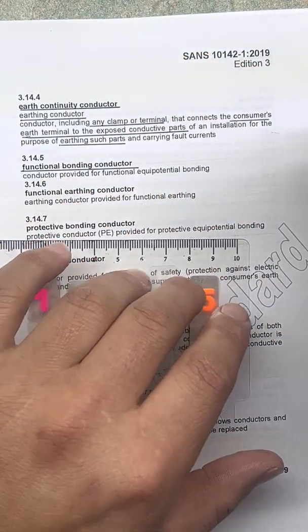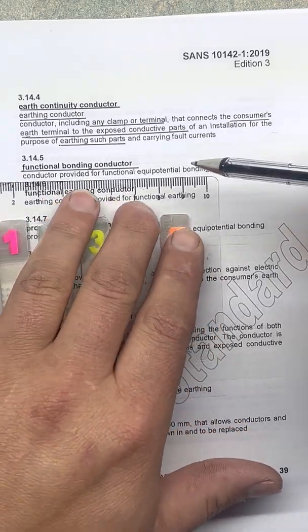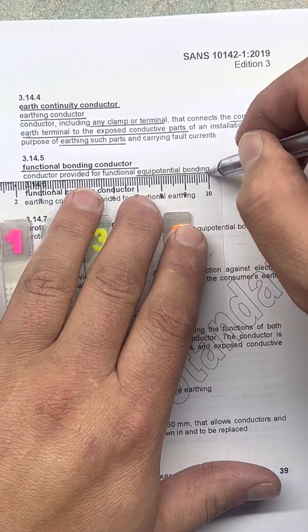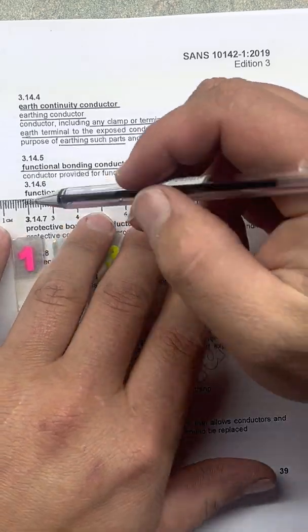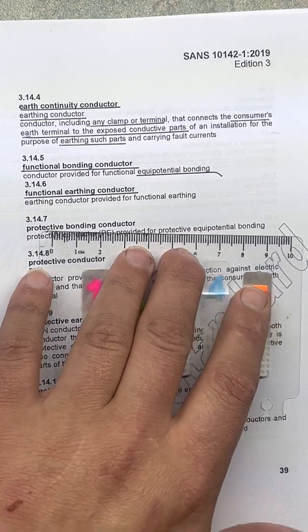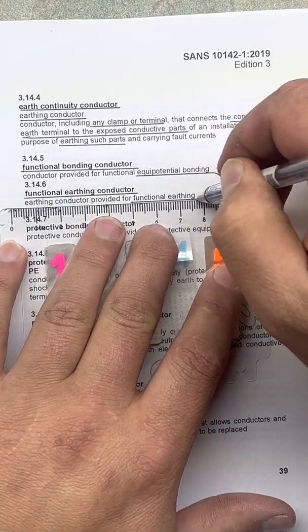Functional bonding conductor, conductor provided for the function of bonding equipment. Equipment bonding. Functional earthing conductor is the same thing, provided for functional earthing.